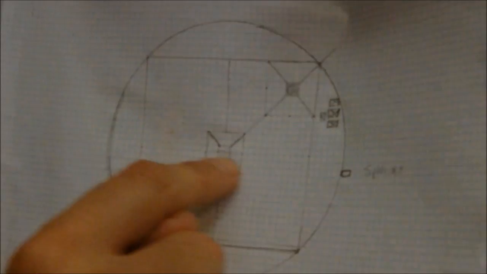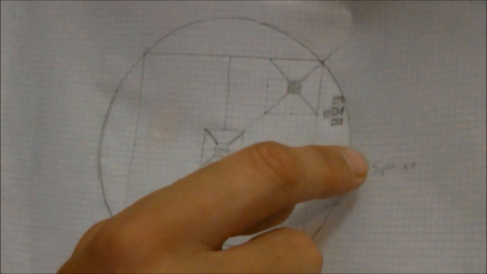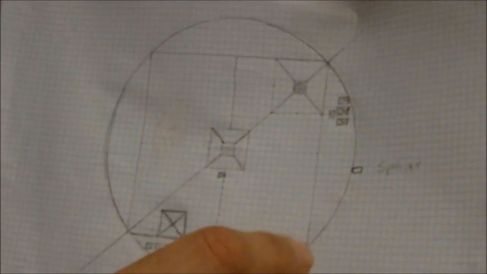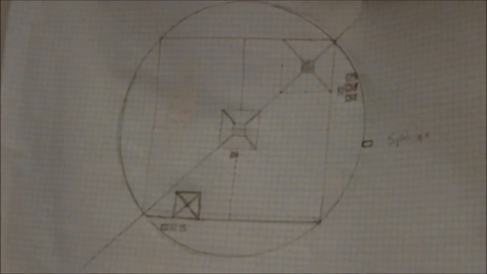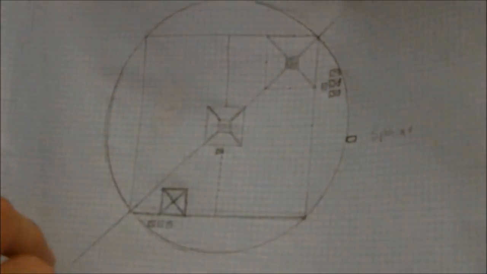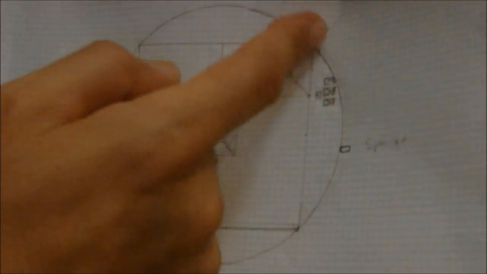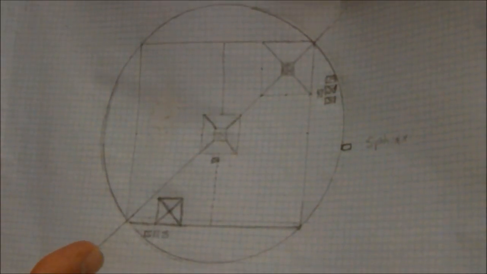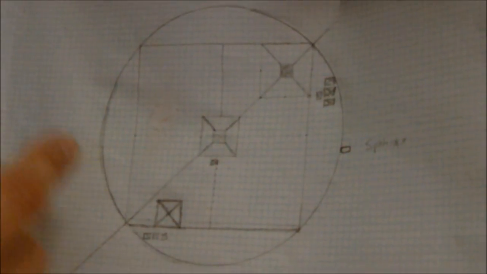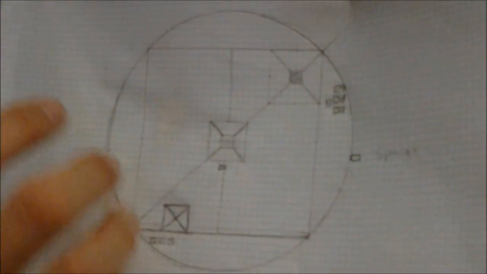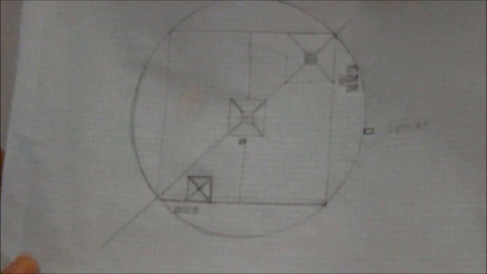It's not right at the middle of this circle. It's slightly offset. It's like it's out of place, but there's a reason for that. It's like this pyramid right here, which looks like it's out of place. It's not perfectly aligned with the others. That also has reasons, and there's a whole dynamic going on here.